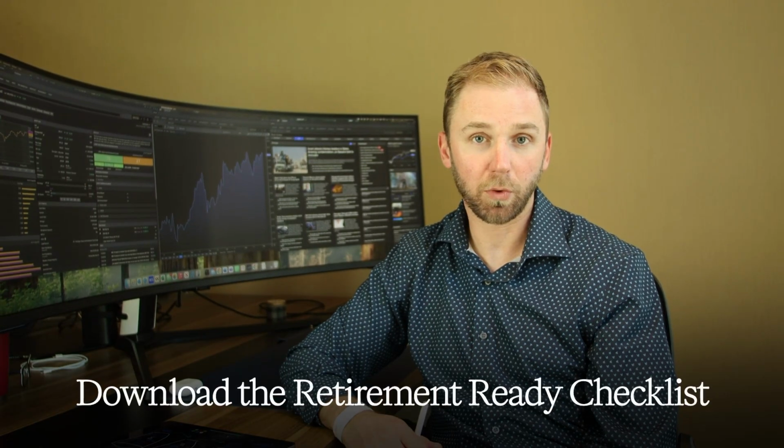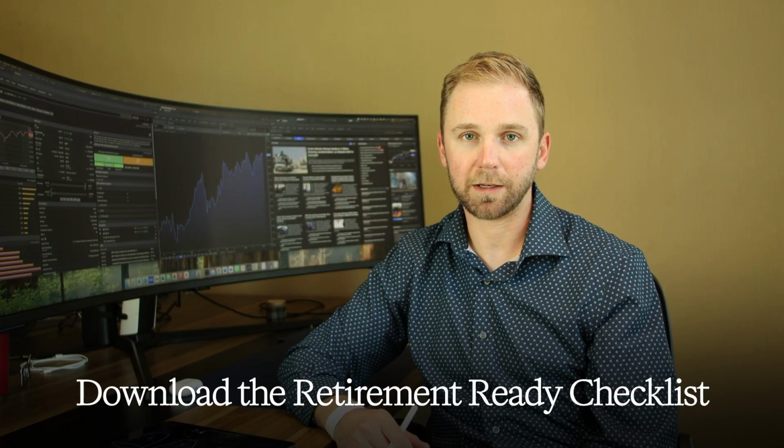We are happy to walk through how we think about the bucket strategy, how that fits into a financial plan, and how we might modify it to better suit your needs within the context of a properly diversified and constructed financial plan. If you would like to learn more, you can always download the Retirement Ready Checklist.